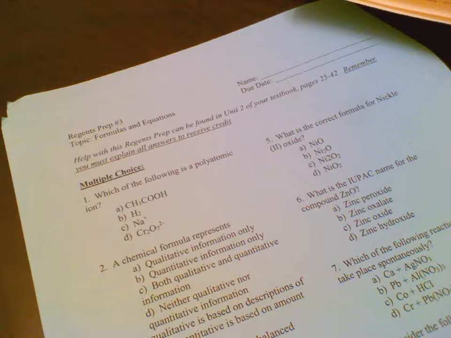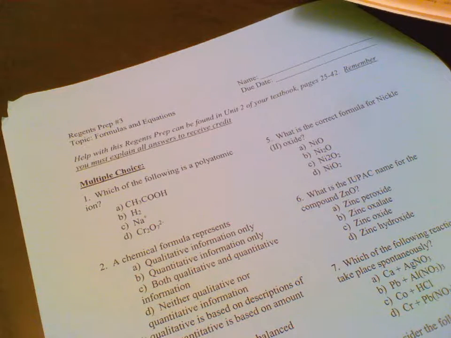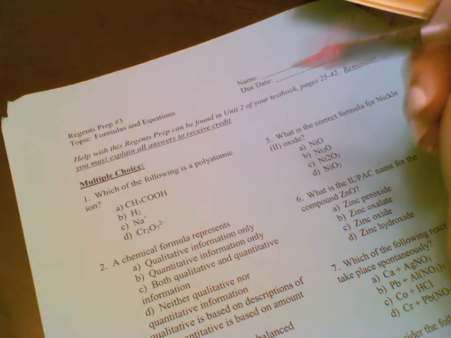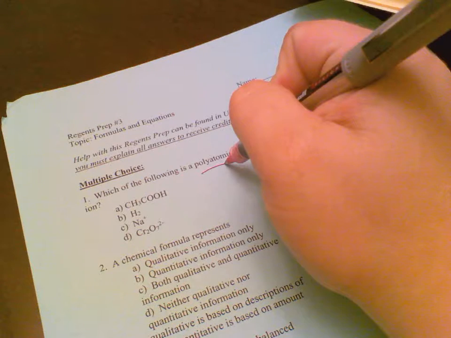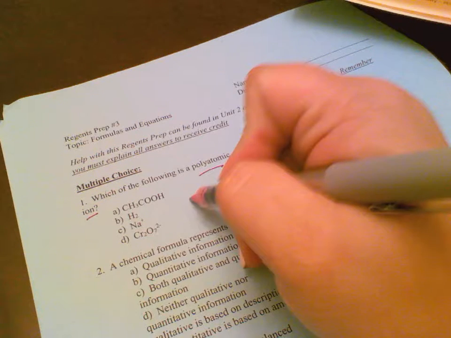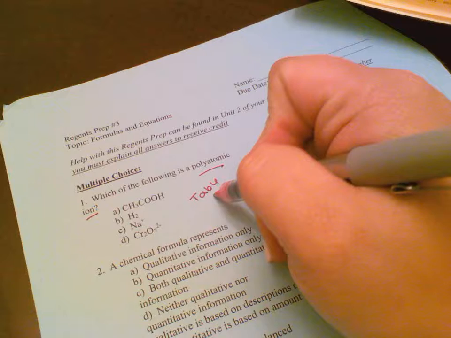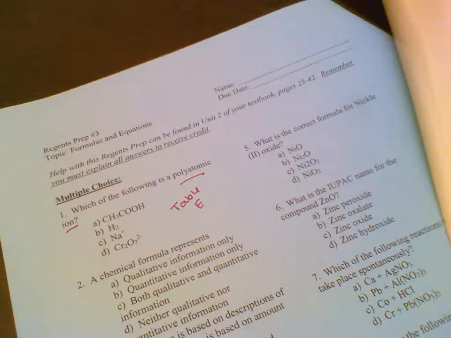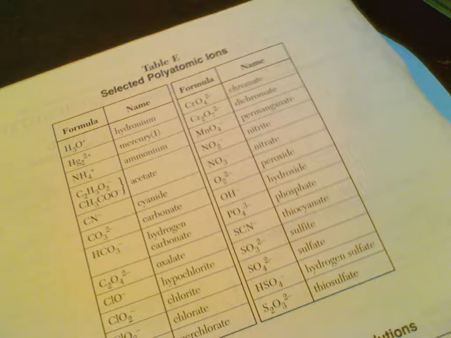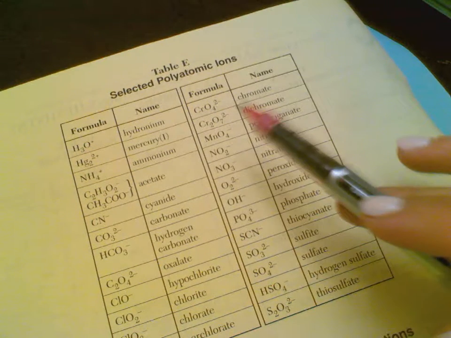Three, starting with the multiple choice. Number one, which of the following is a polyatomic ion? Well, for this, I'm going to go to table E. I'm going to remember that all my polyatomic ions are right here. So I'm going to take a peek. And I do see that this was one of the choices, dichromate. So I'm going to go with D, dichromate.